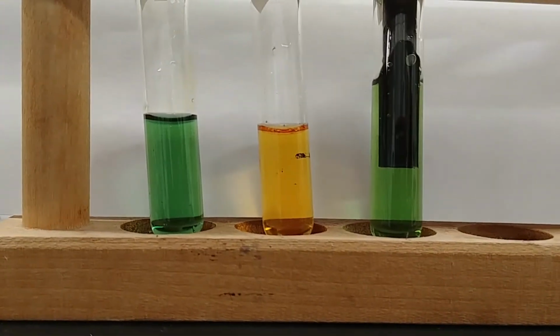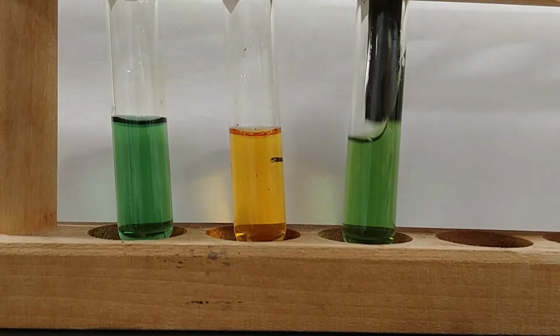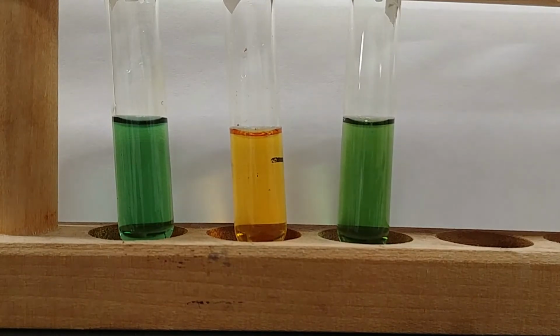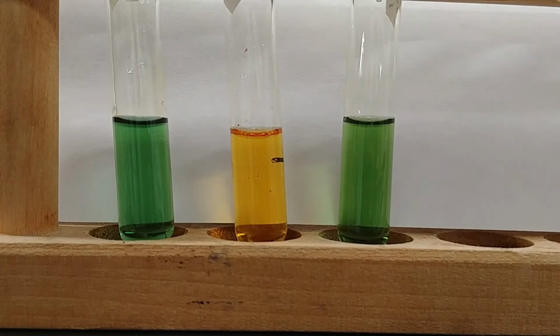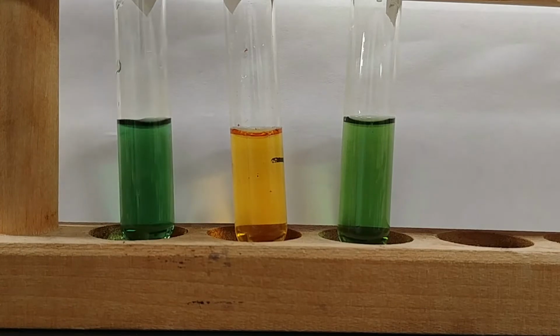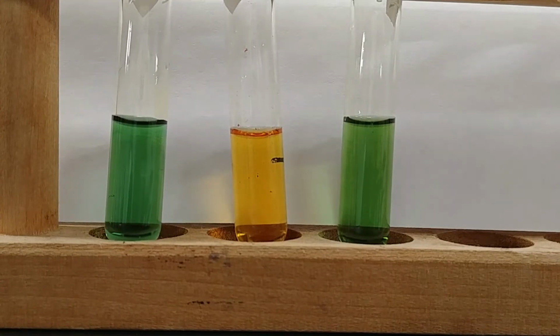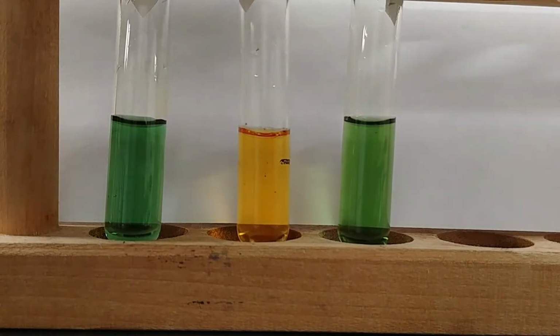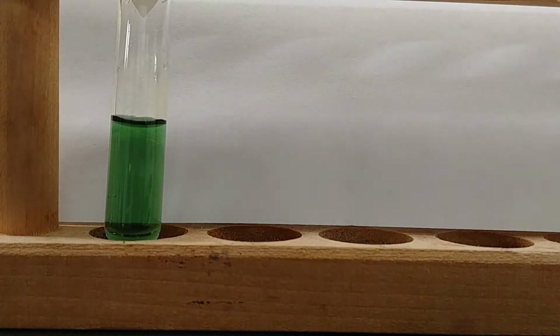Now, the big thing here, again, is going to be the buffer action. What I'm going to do is add a small amount of acid to each of these solutions, and also a small amount of base to each of the solutions. And to show you the difference, I'm actually just going to do some controls here.